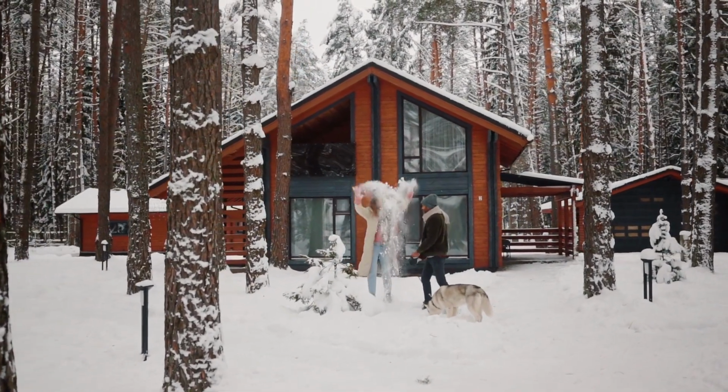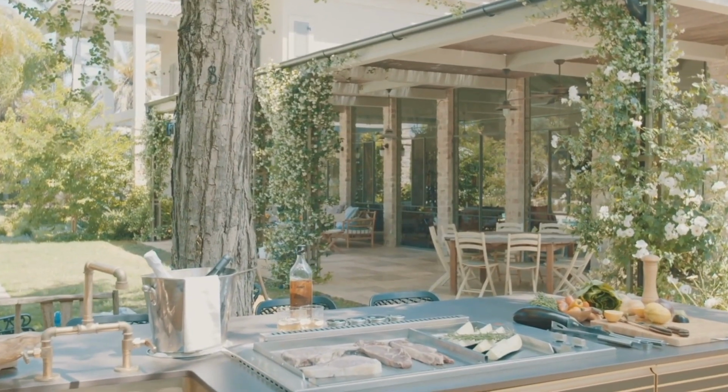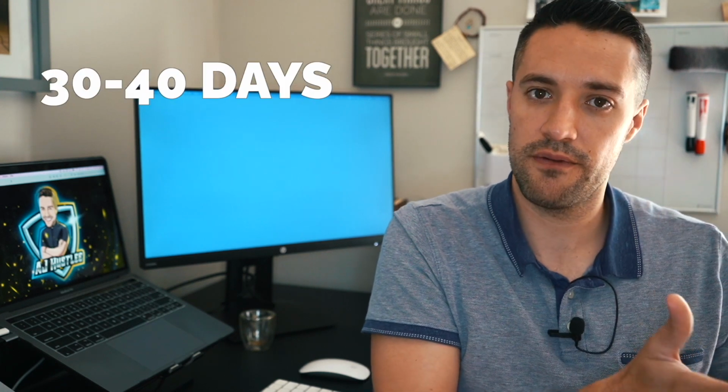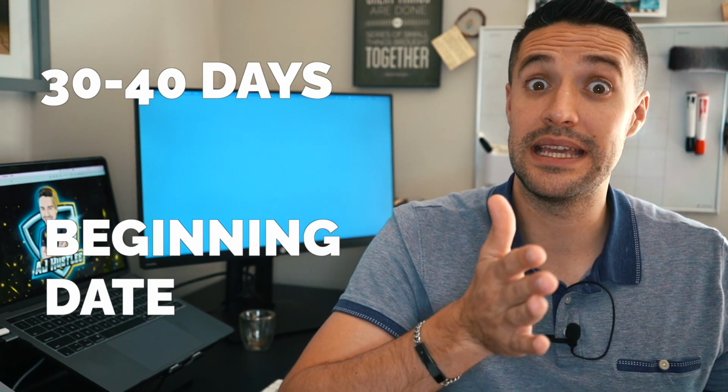Now, once you start to get those bookings within those first 30 to 40 days that this listing goes live, that's going to prove to Airbnb that yes, this place is basically booked full. Once that happens, then you start to open up the rest of your listing dates so that you can continue to get booked. So make sure that when you're planning that launch date, you take those 30 to 40 days from that beginning date.